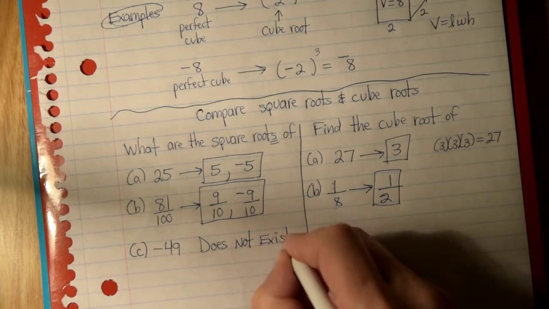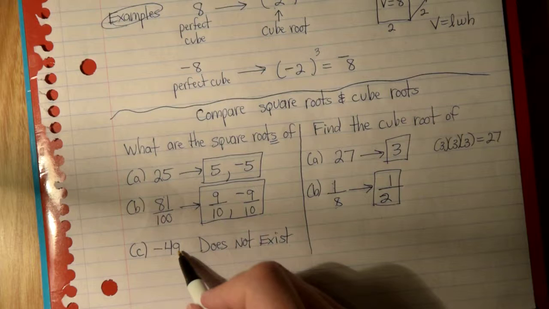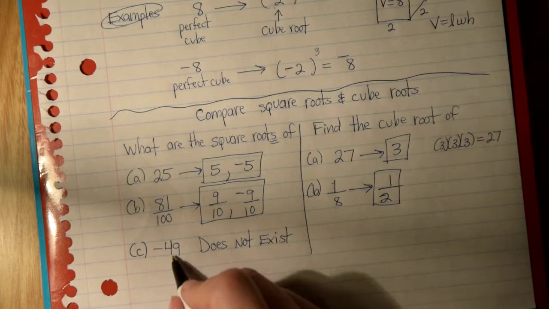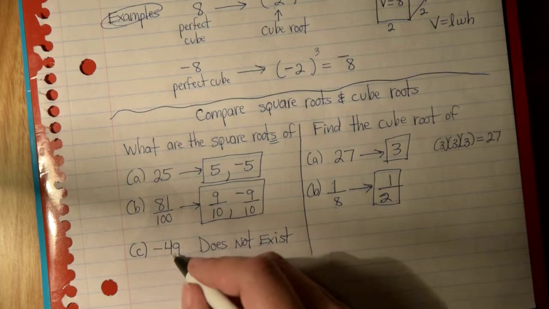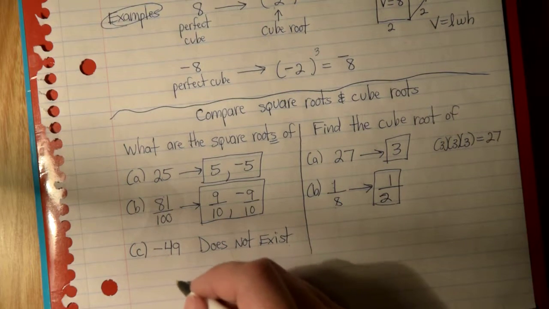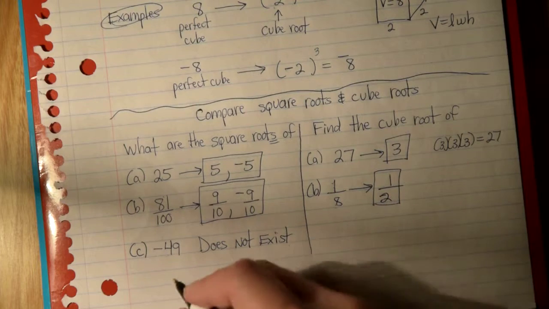Because you can't take the square root of a negative number. There's no number times itself that gives you a negative 49. And if you say negative 7 times 7, that does give you negative 49, but those are 2 different numbers, not the same number times itself.